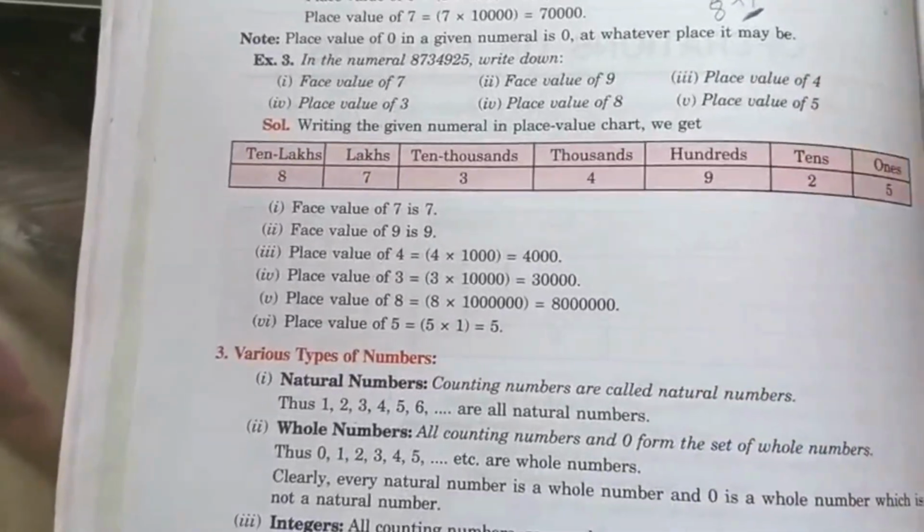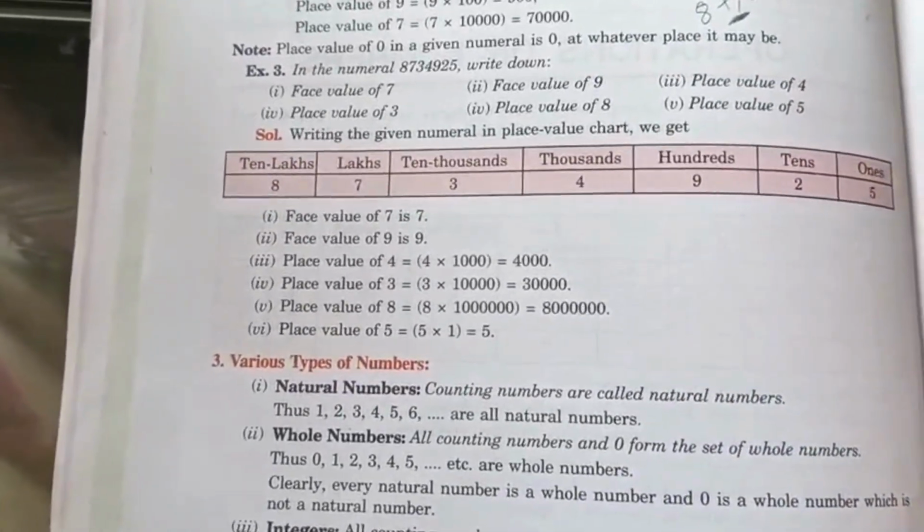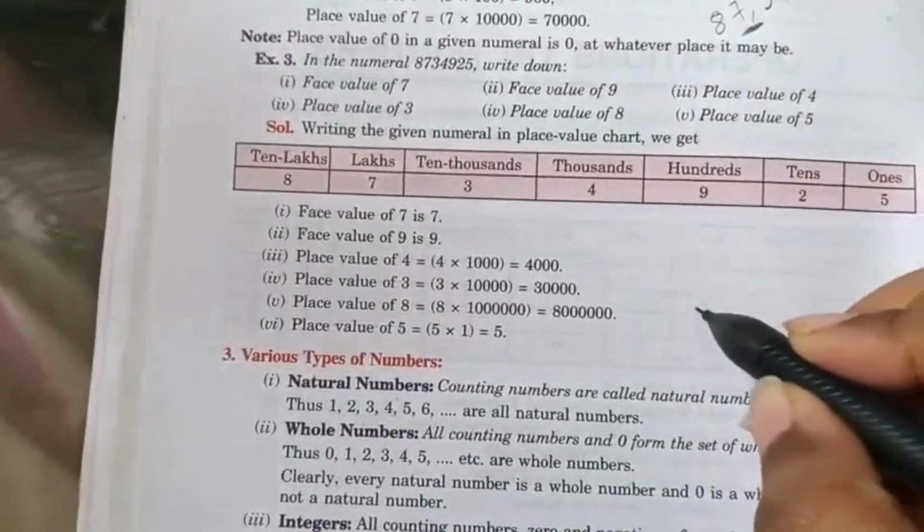Now if the digit 9 is in the tens place, then 9 into 10 is equal to 90.